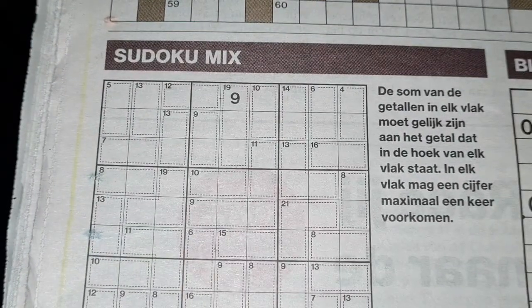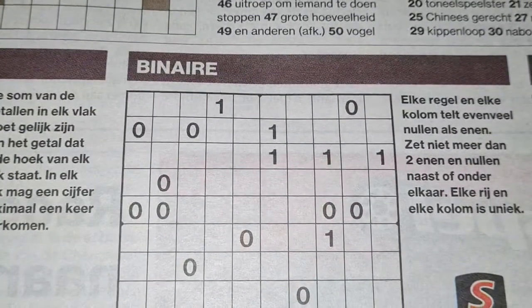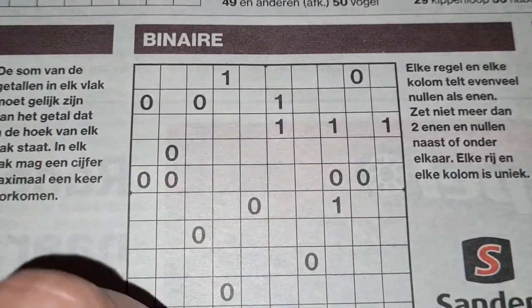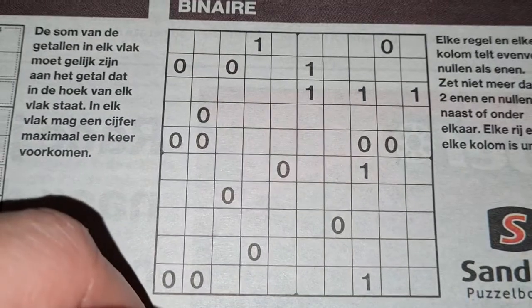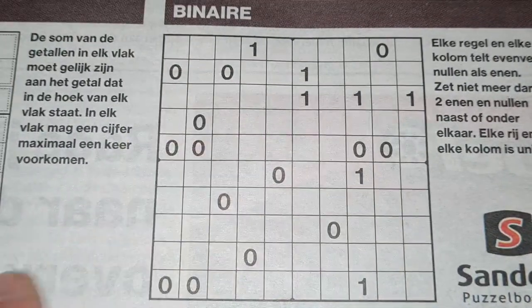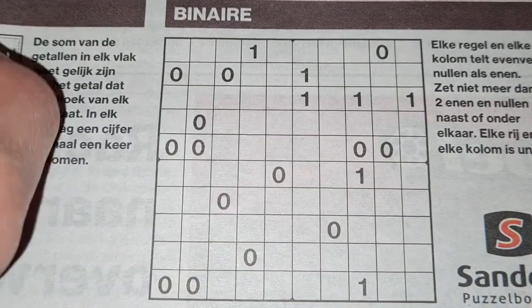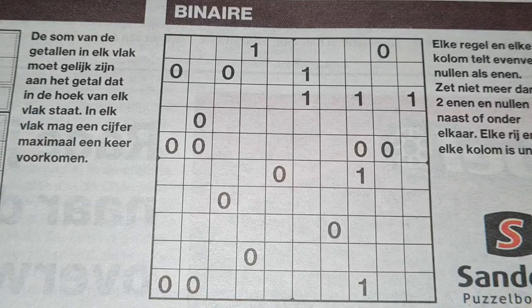In this daily newspaper, there's also an additional with 6 extra puzzles. I won't do them all, only half of them I will solve. So 3 puzzles in the additional and 3 regular Sudokus. Together, a total of 6 I will do.